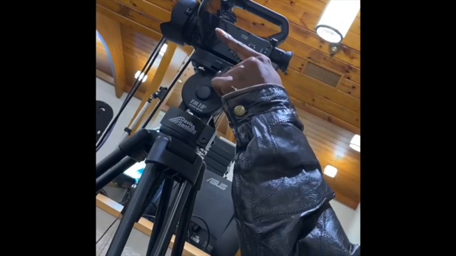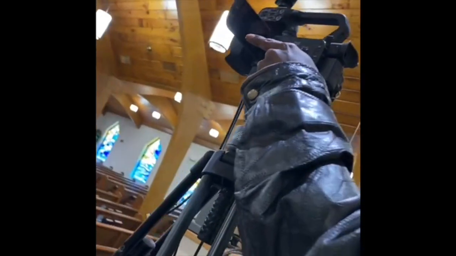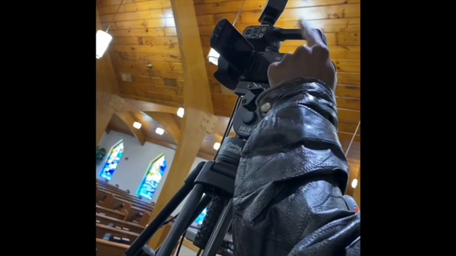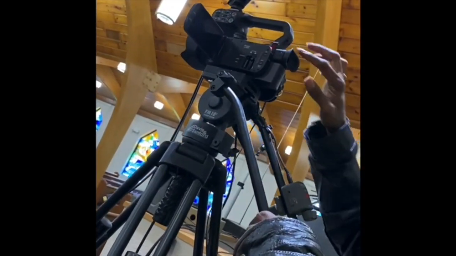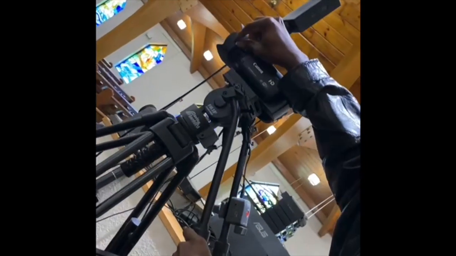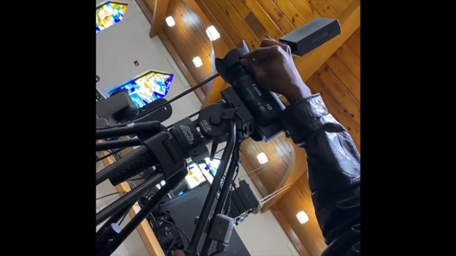And then it will show on here, task in progress, do not disconnect the power source. And then when you see this red light show up because this camera's plugged in, then you know the camera's turned off. And then the viewfinder can be closed, and then the lens here can be closed.